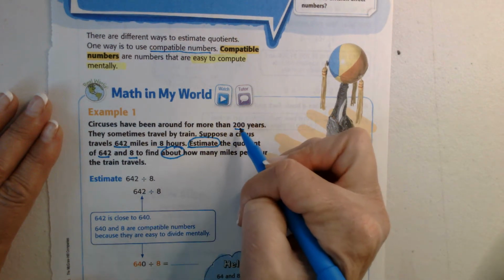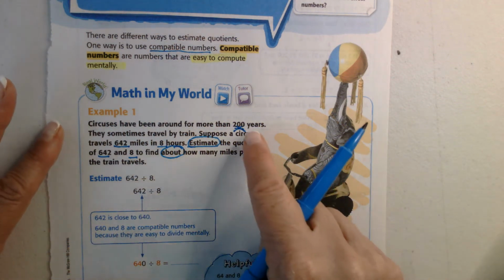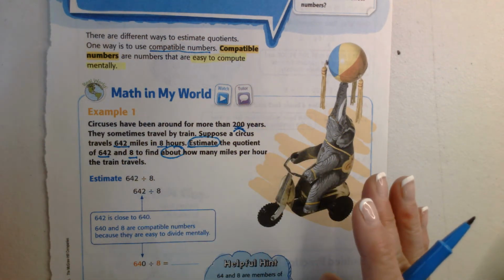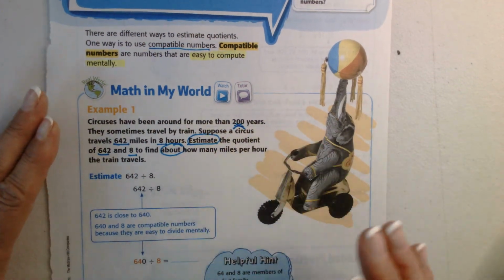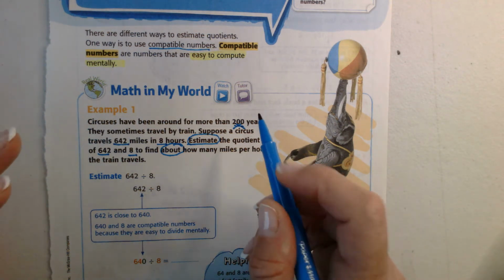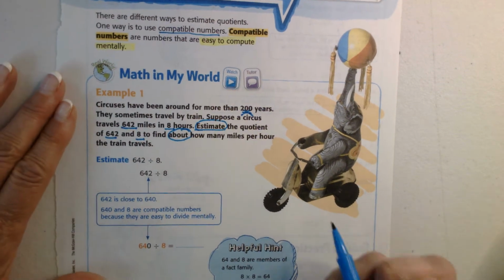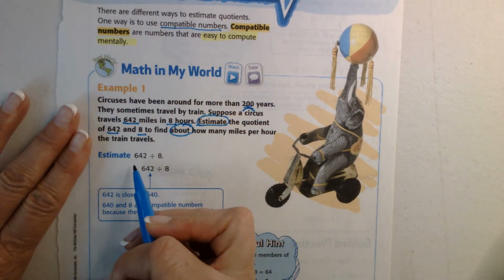As you notice, I started to circle, underline the 200 years, but I just saw the number. I didn't really put together that it was the years, and that's not what I'm going for. So I uncrossed that. Make sure that when you see numbers, they might trick you. So if it's not part of the useful information, you don't need to underline it. Okay, so we need to estimate 642 divided by 8.